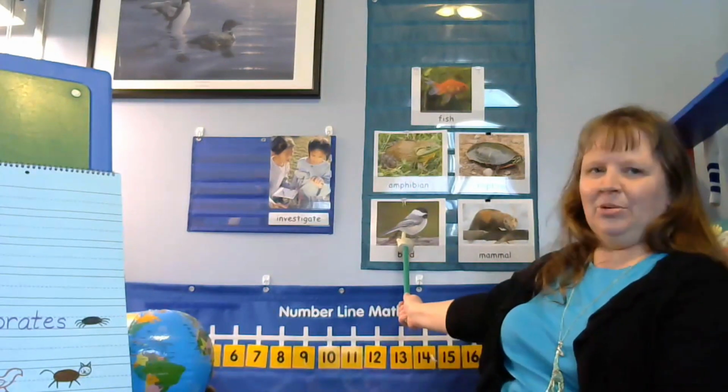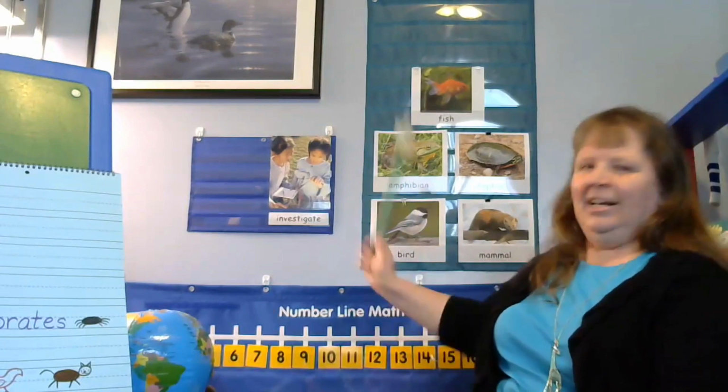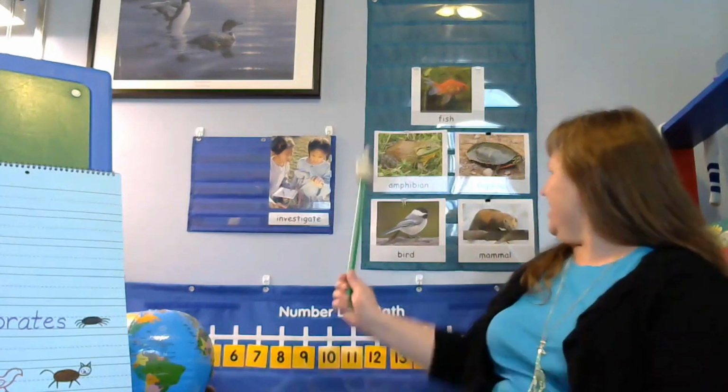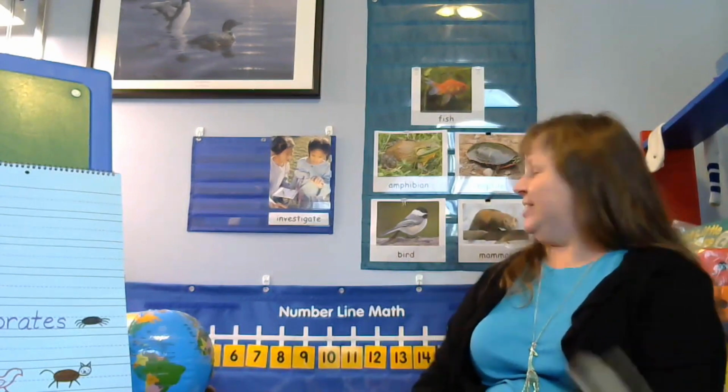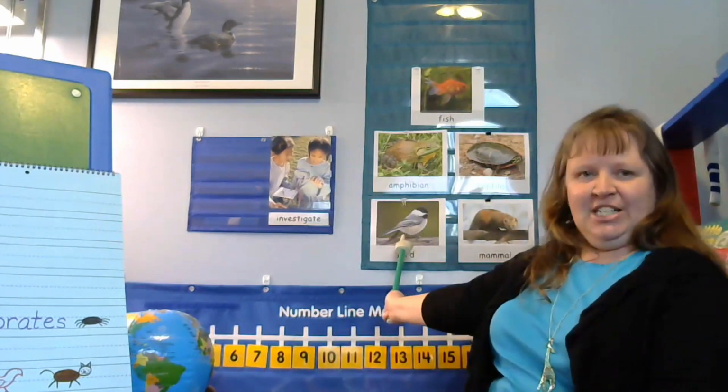The next kind of vertebrate is a bird. And you probably have these hopping around your backyard right now, just like I do. This happens to be a chickadee, but there are lots of different kinds of birds, and they live all over the world, of course. And some can fly, some cannot. You know, penguins, of course, live in Antarctica, some of them, and they cannot fly. But the songbirds that live in our yards, like robins and chickadees, they do fly, and they have feathers.